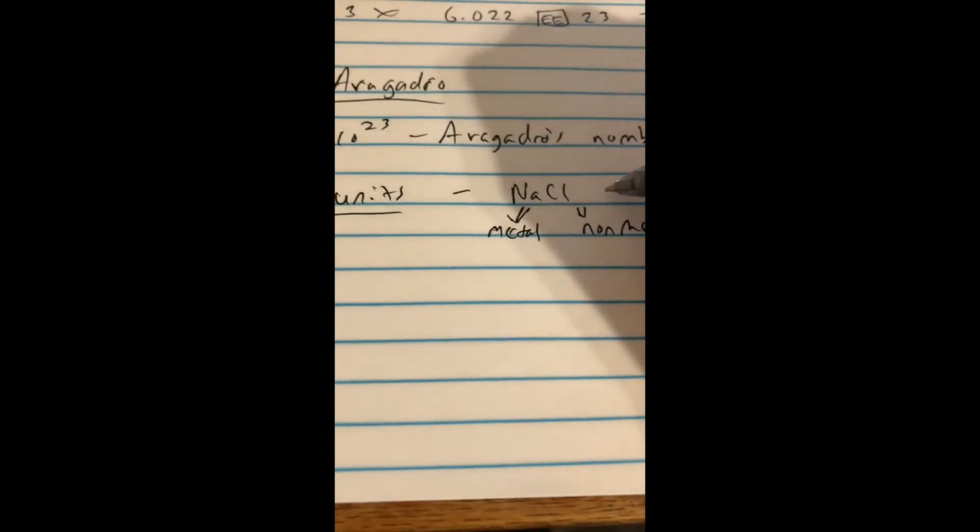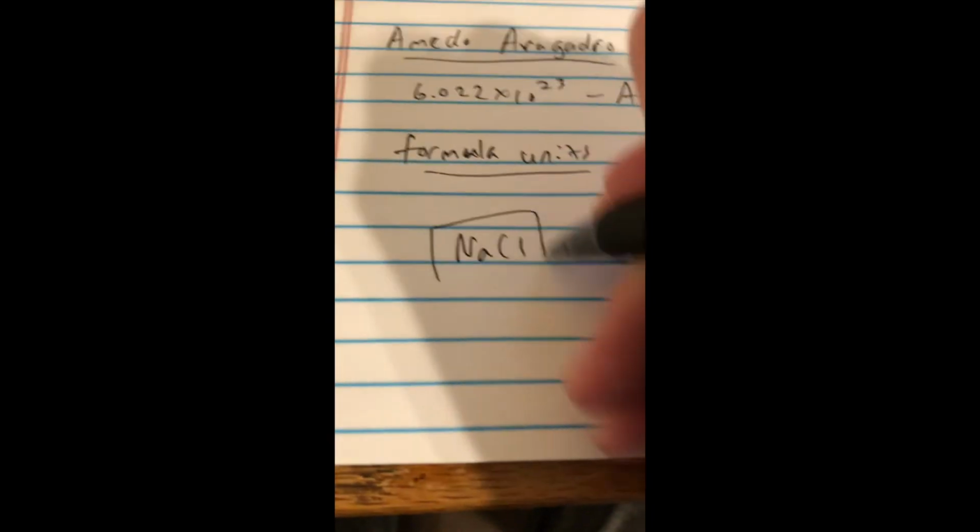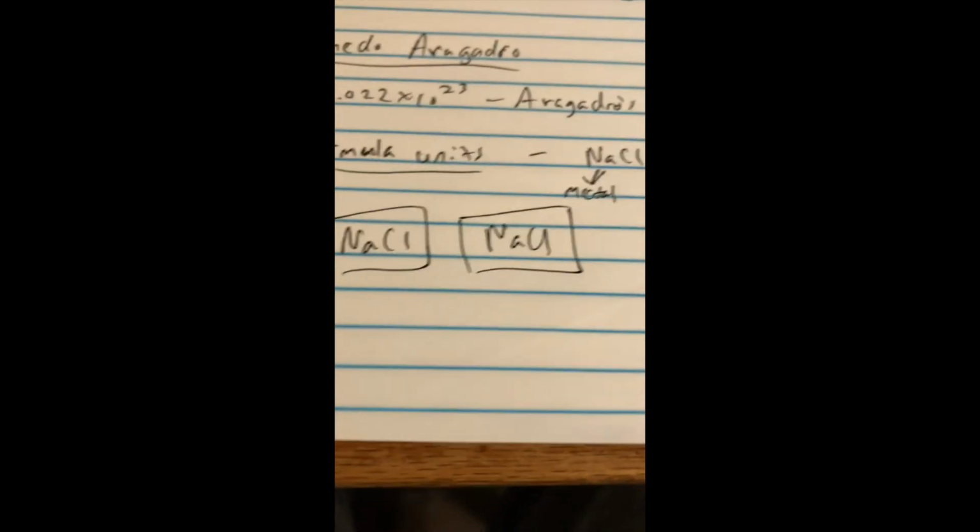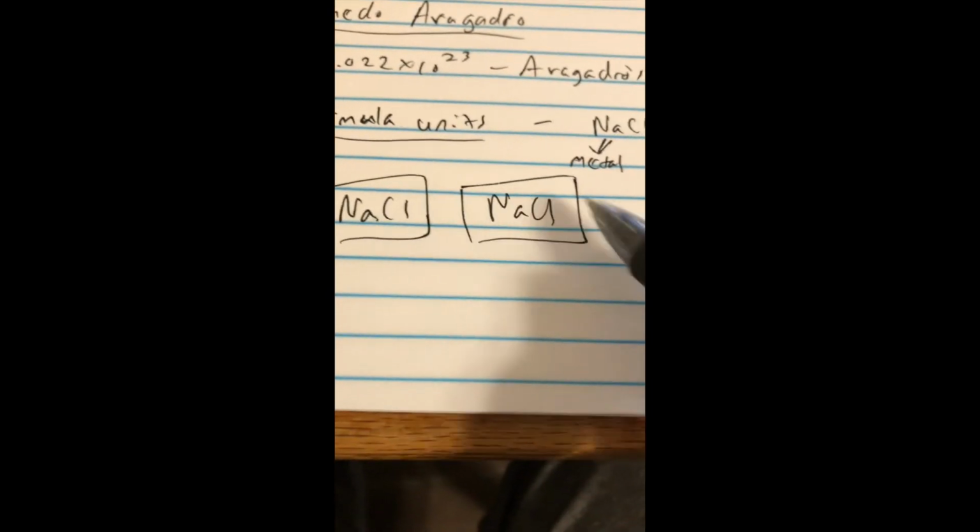So NaCl would be 1 formula unit. If you had 2 NaCls, you'd say I have 2 formula units. It's just a way to describe this Na bonded to the Cl.